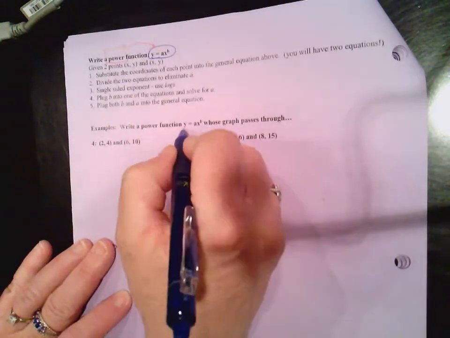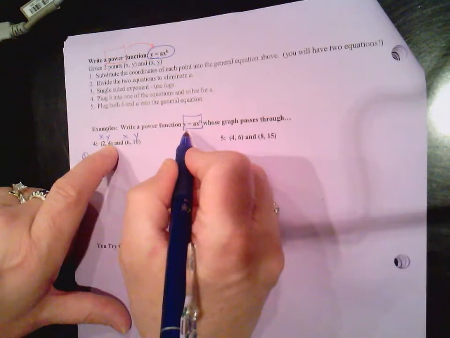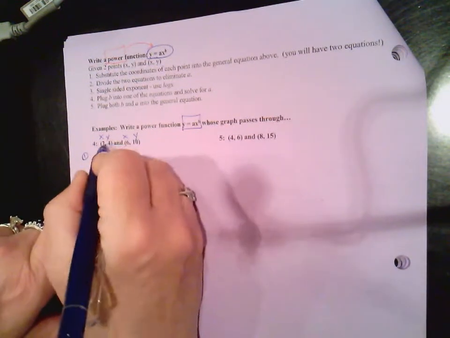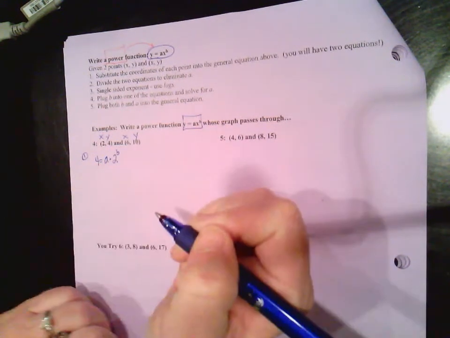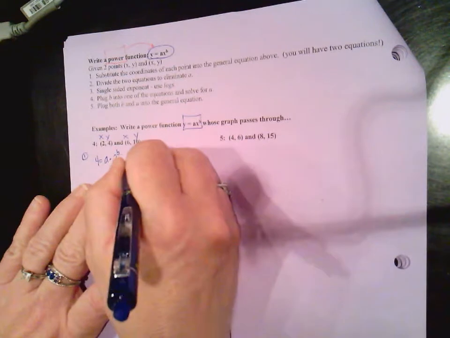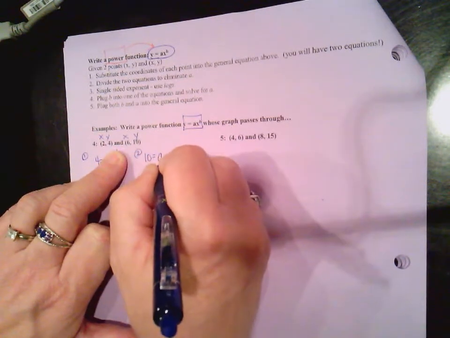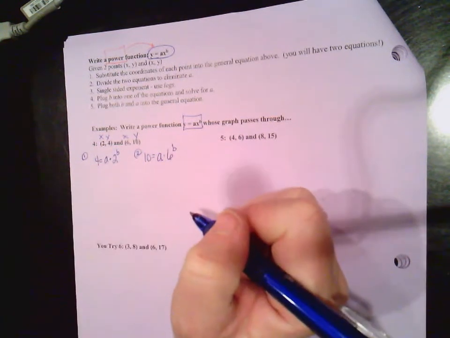All right, so we're going to do the same thing. This time though, this is the function that I'm plugging stuff into. So I have x and y and x and y. In my first ordered pair, I'm going to plug in 4 for y equals a times, now I do know what x is, x is 2 to the b. I'm going to do the same thing with this function. I'm going to plug in 10 for y equals, I don't know what a is, my x is 6, and that's being raised to the b.